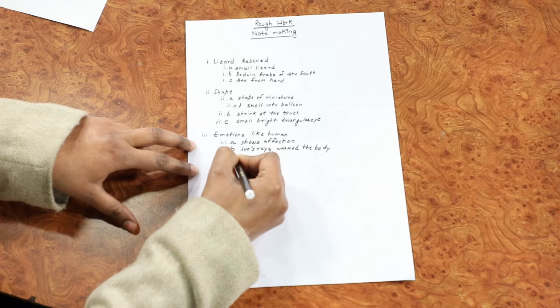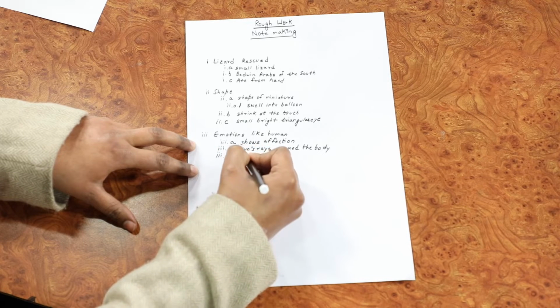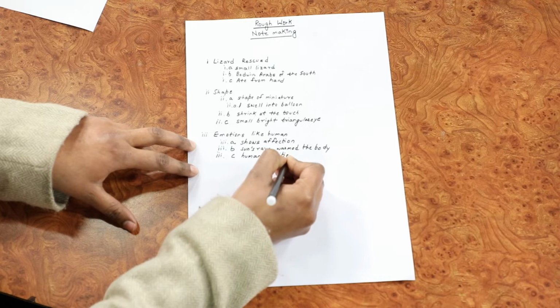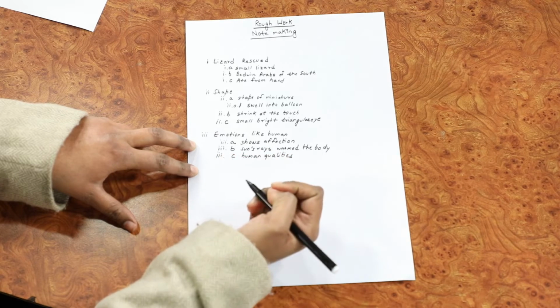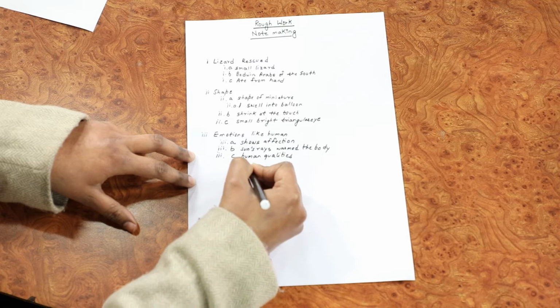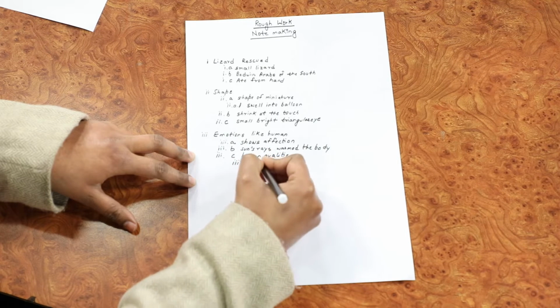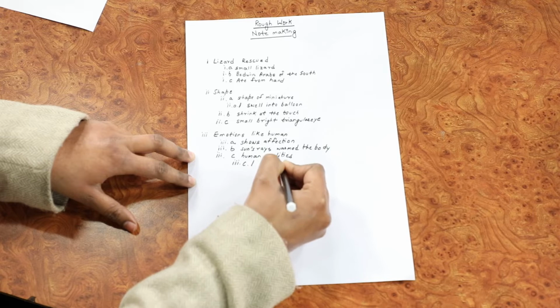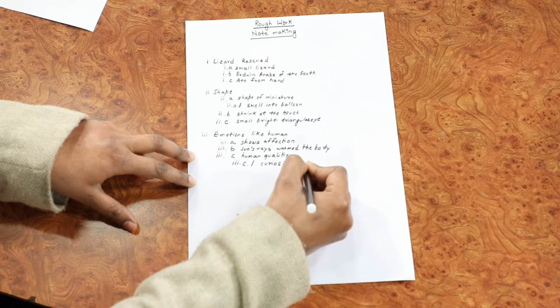Yes, sir. Thirdly, human qualities. So it was like human. Yes, sir. So you need not bring 2 or more points on one aspect, only one. Okay, sir. When you finalize, you may club some other points to make it as one point or one sub point. All right, go ahead. So under this I can also write, like you said, sub point, curiosity, courage.